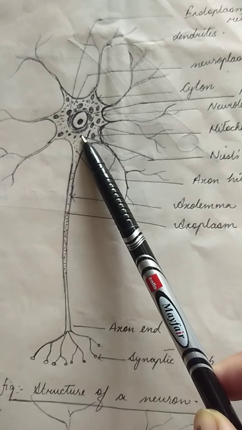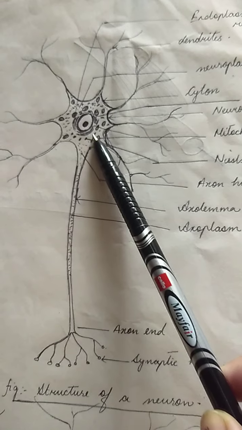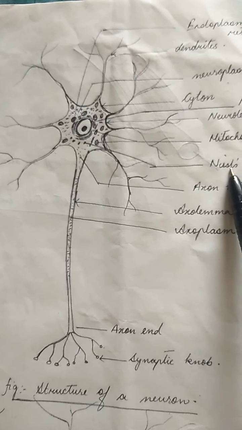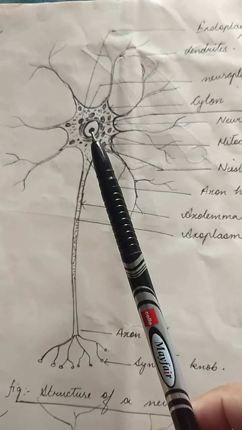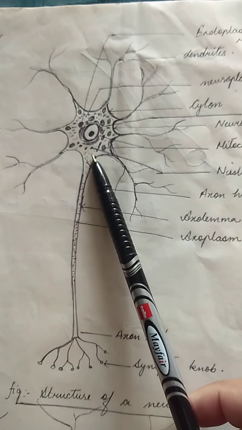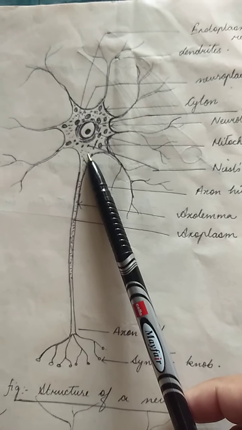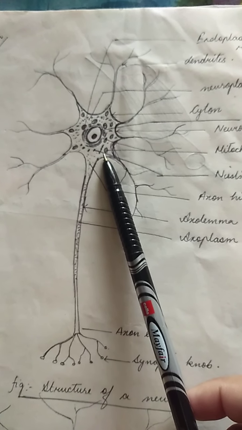It possesses a large number of small basophilic granules known as Nissl's granules. These are nothing but rough endoplasmic reticulum with rosettes of free ribosomes. They are the site of protein synthesis.